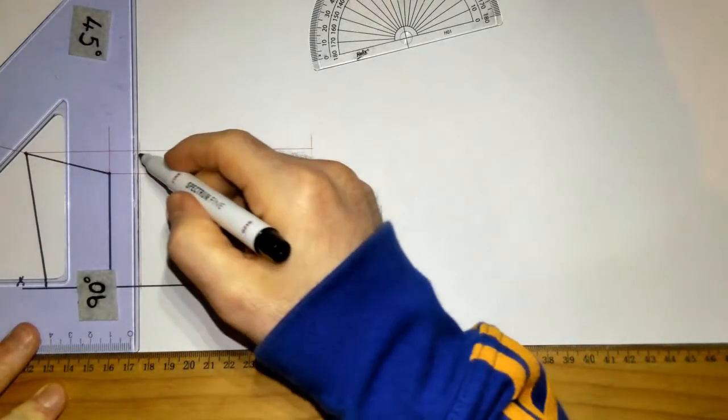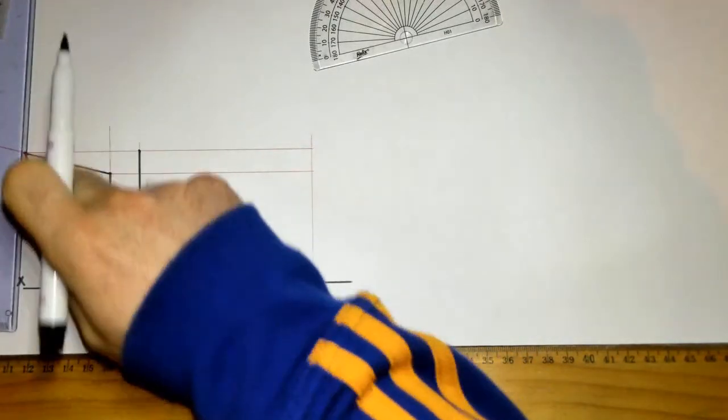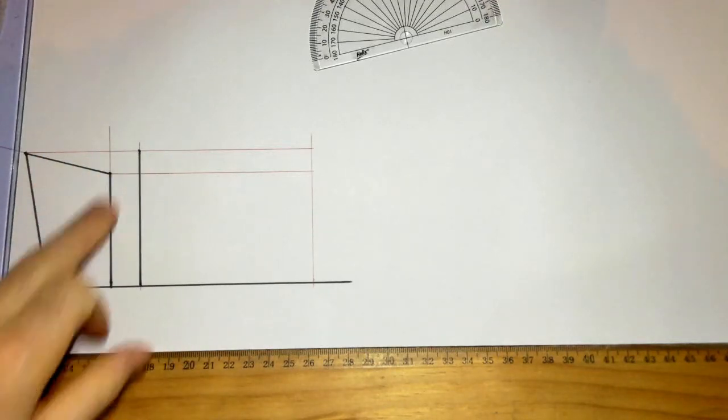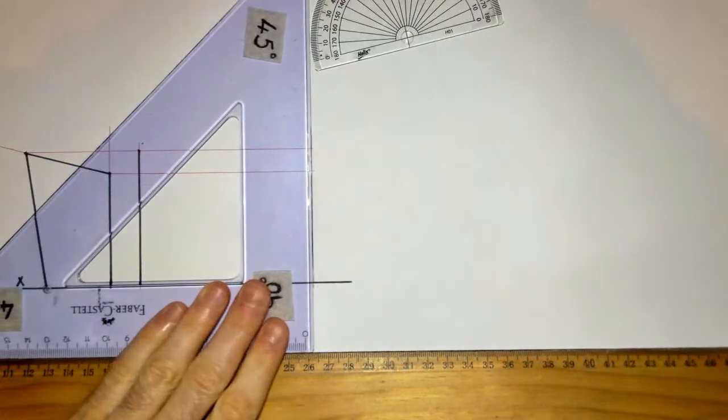So this line I do here is actually this face. That line there is this face when we're looking straight at it, only we see the face as an edge view, otherwise known as a line.